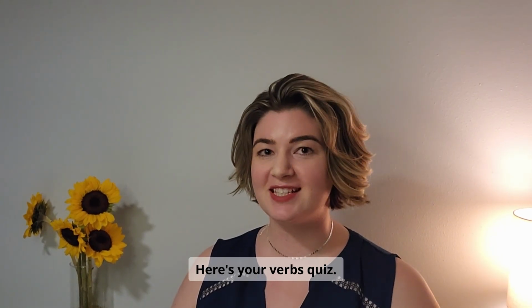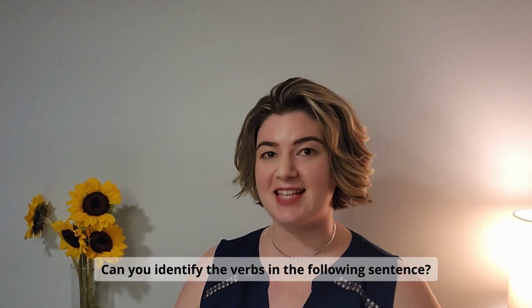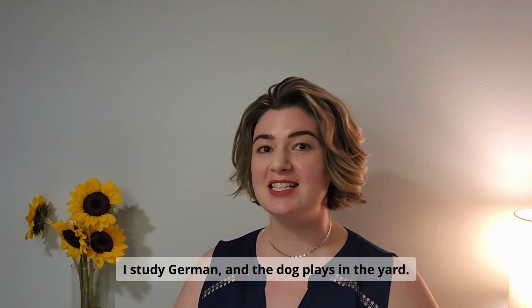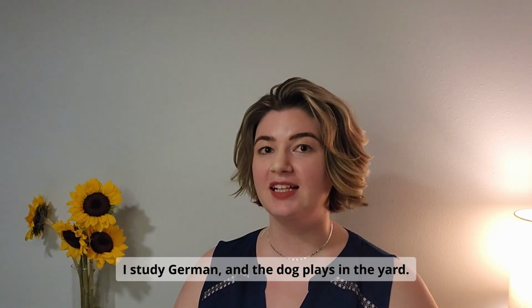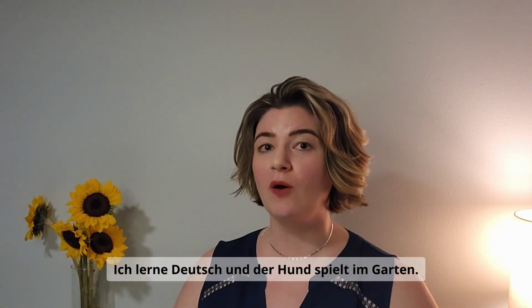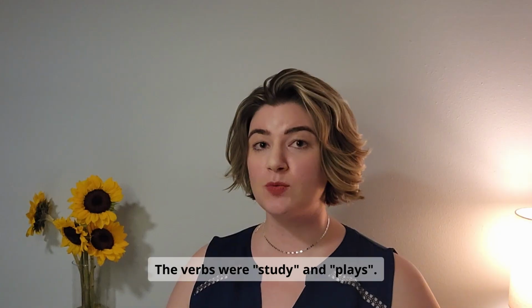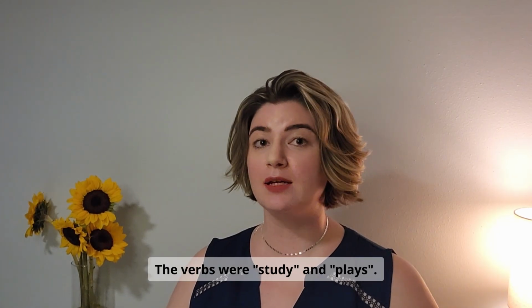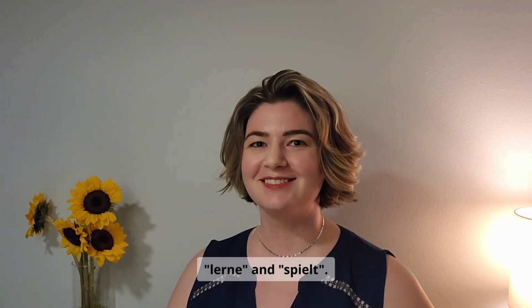Here's your verbs quiz. Can you identify the verbs in the following sentence? I study German and the dog plays in the yard. Ich lerne Deutsch und der Hund spielt im Garten. The verbs were study and plays, lerne and spielt.